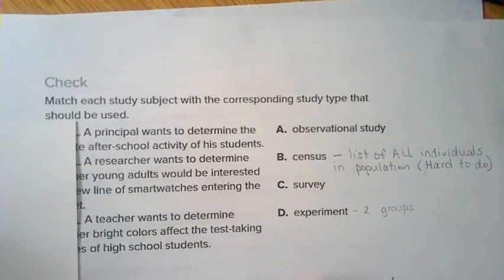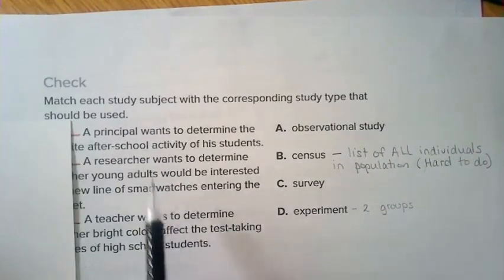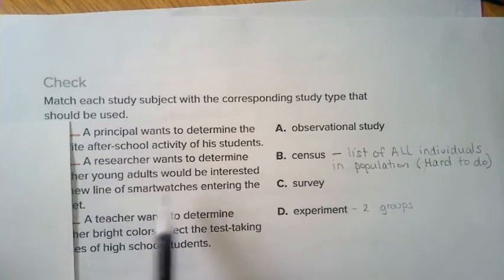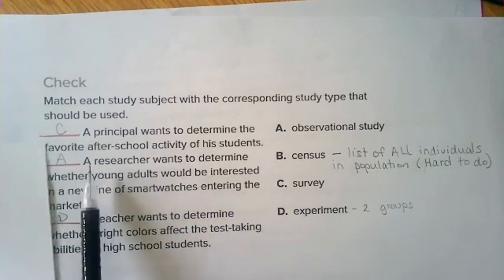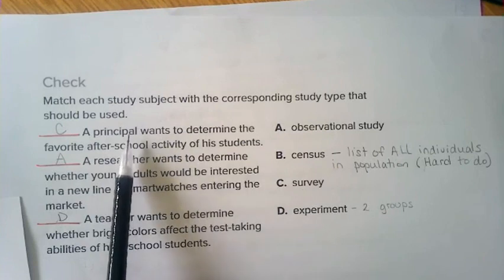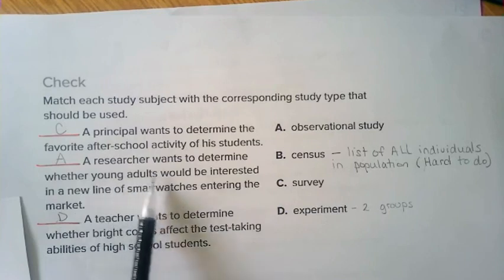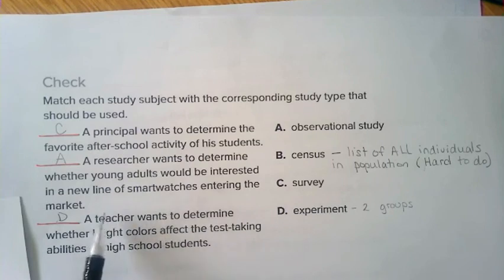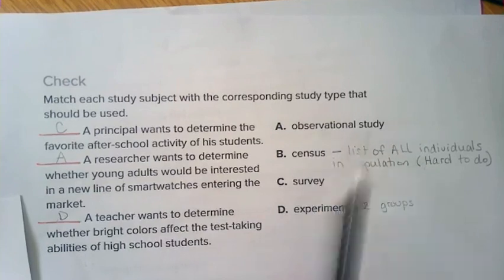All right, do your best here. I'm going to try and cover these answers, but pause the video and see if you can identify which study you think goes with which description here. Okay, so a principal wants to determine the favorite after-school activity of his students. I said a survey because you would probably want to just send out some kind of form for them to fill out. A researcher wants to determine whether young adults would be interested in a new line of smartwatches entering the market. This to me says they want to observe their behavior with those, so that's why I said A.